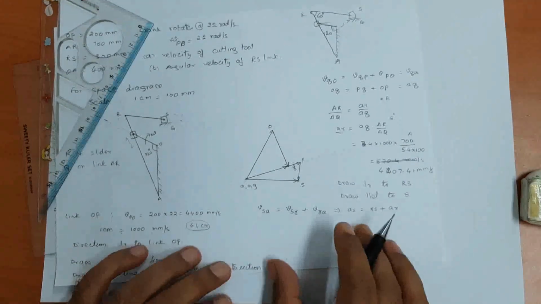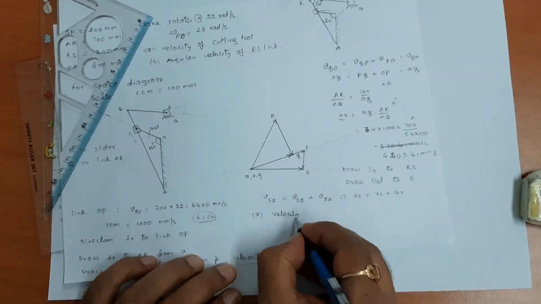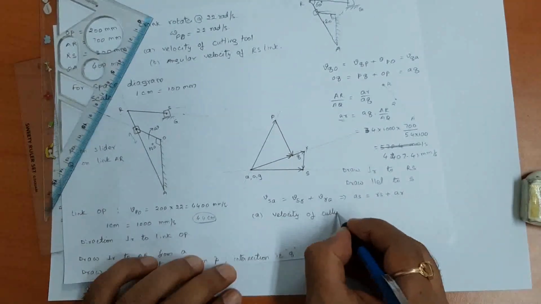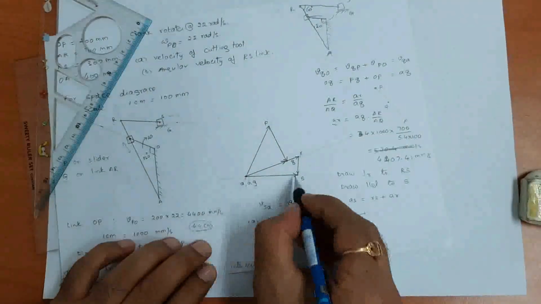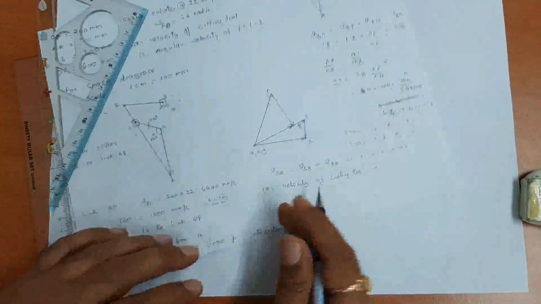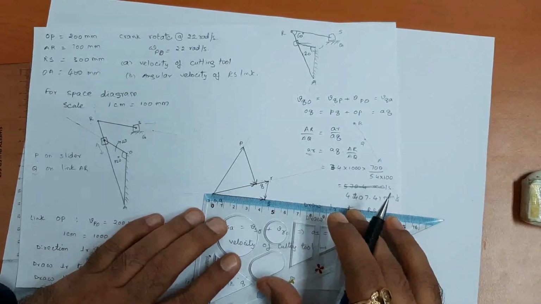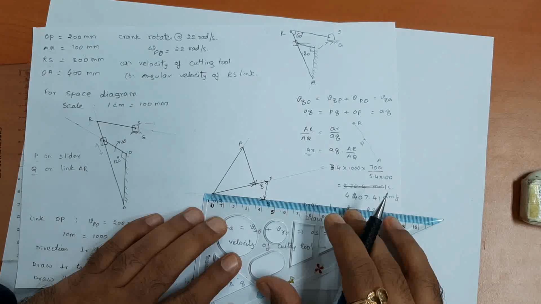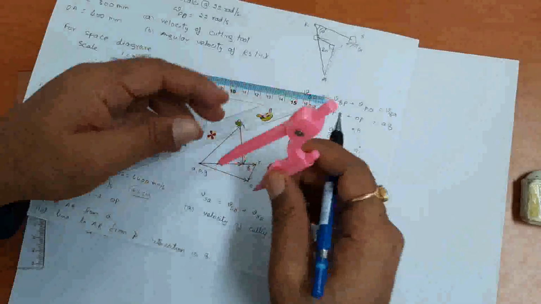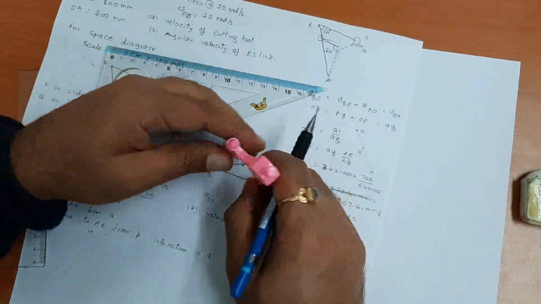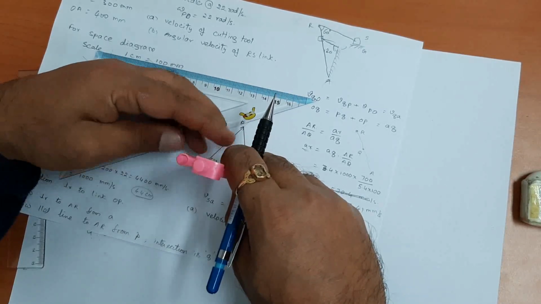And now the first question is the velocity of the cutting tool. Okay, so the cutting tool velocity is the velocity of S relative to G or any fixed point, right? So you just take a scale and measure this. This is 4.1. I will take a compass, that is a better thing, because we can minimize the error.